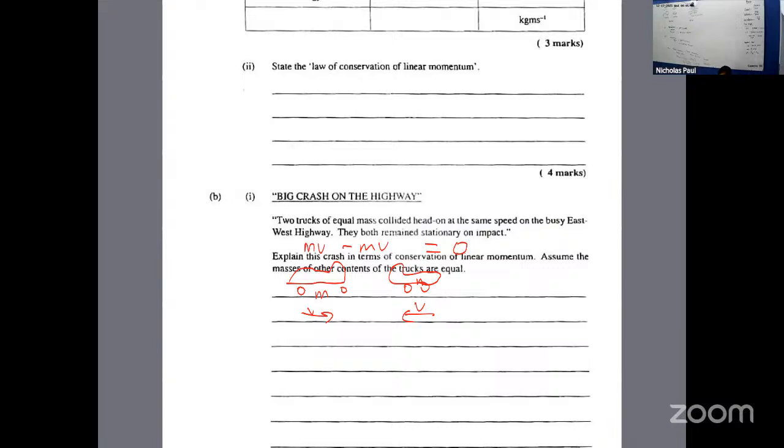Therefore, the trucks will remain stationary after impact.